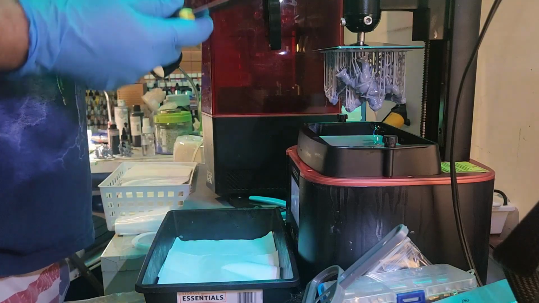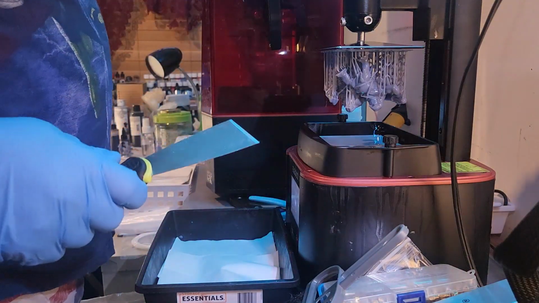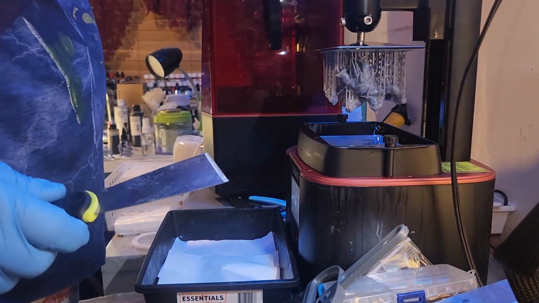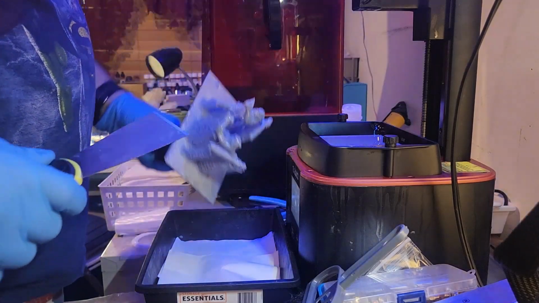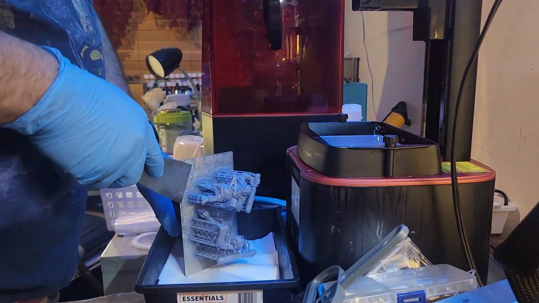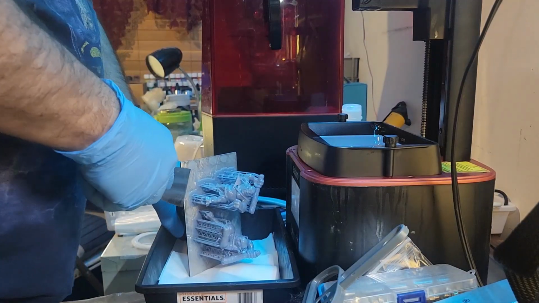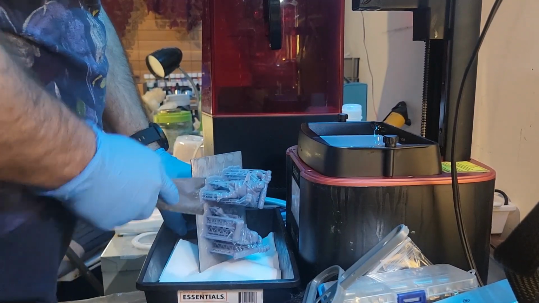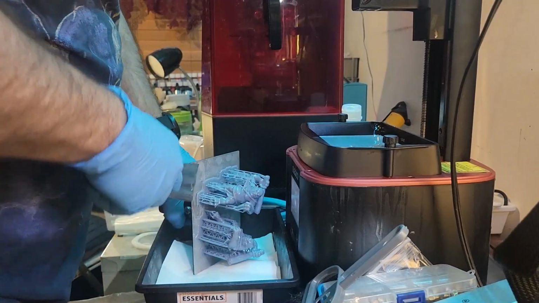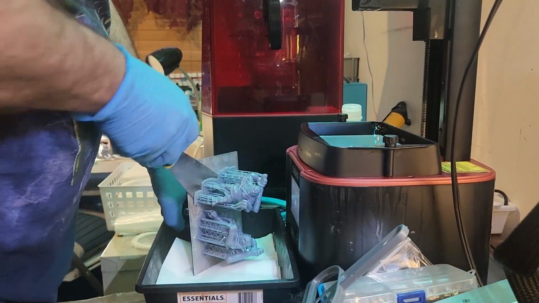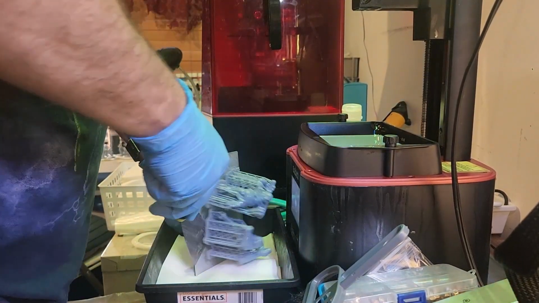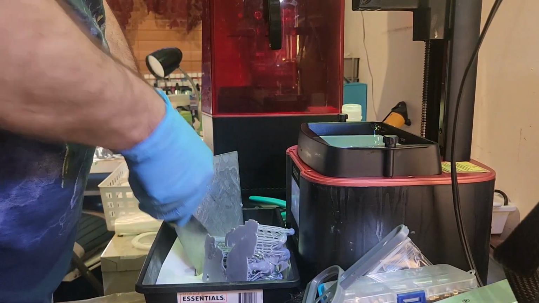But I will take a putty knife and I will unscrew the build plate from the machine, which all slides off, and then I set it onto this little tray that I have. I just put paper towels down there to help collect any of the extra resin, and then you just get your putty knife underneath the models and break them off.